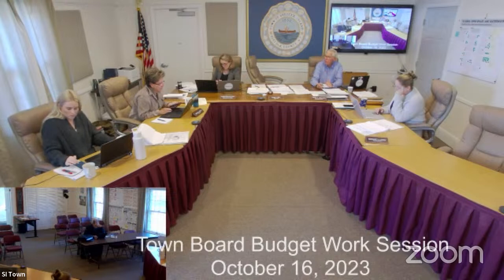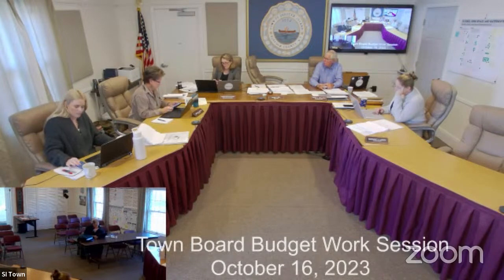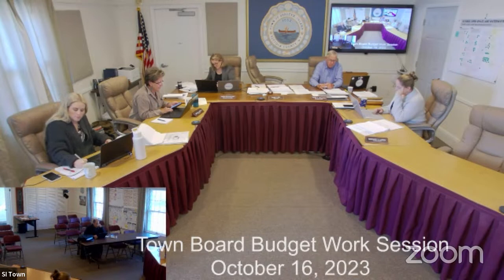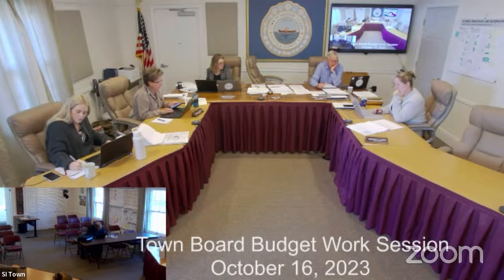Did they start the carport at the senior center at all? No, not yet. The EMS garage, they've started work there. Yes, so we're starting to see some progress there. Center firehouse, I see that. The Heights work was about 2 or 3 weeks ago.